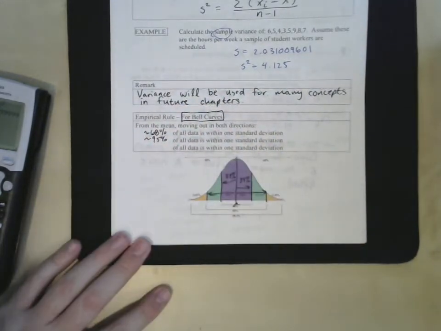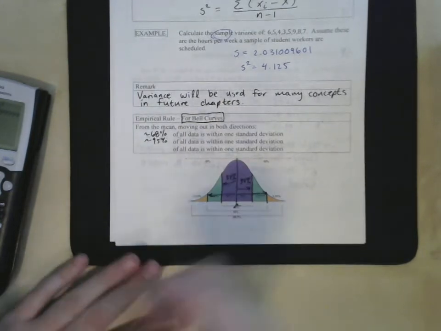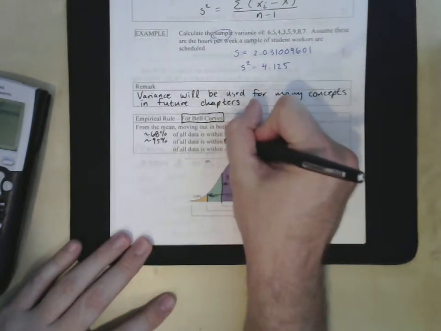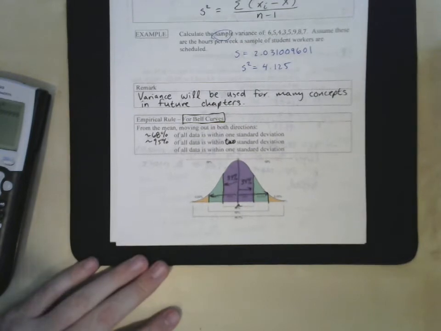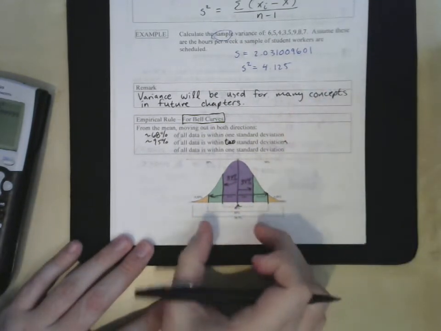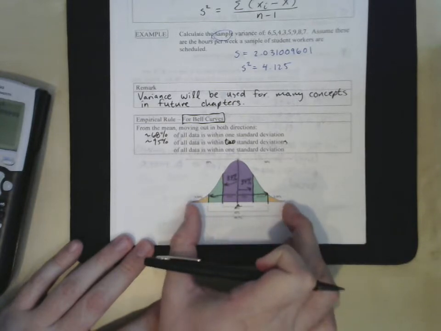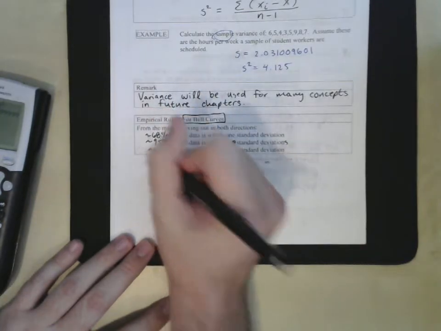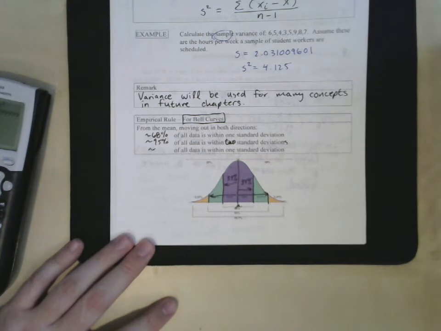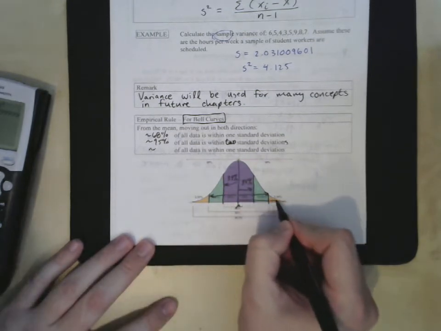So that's 95% of all data is within, oh, this should say 2. I think I just copied and pasted 2 standard deviations. So from here to here is 95% of all your data. And then out here is the outlier. And here we can't even guarantee everything. So that's from here to all the way to here.